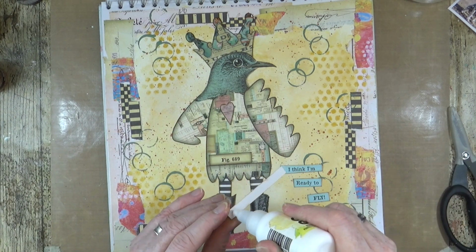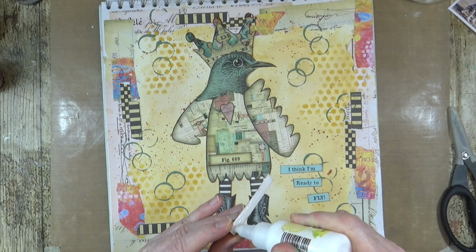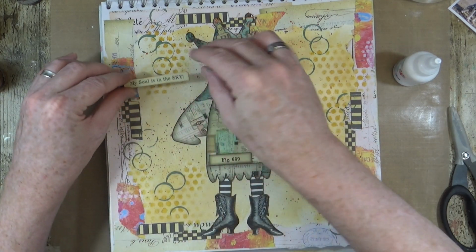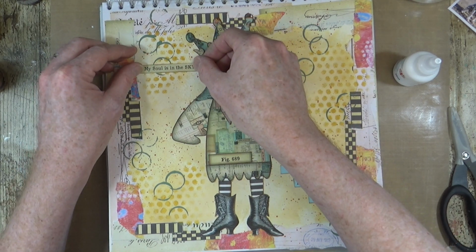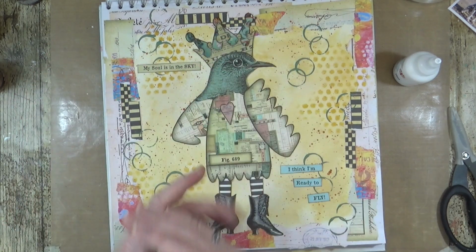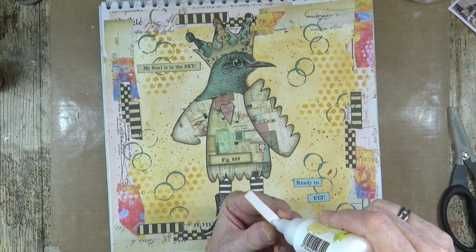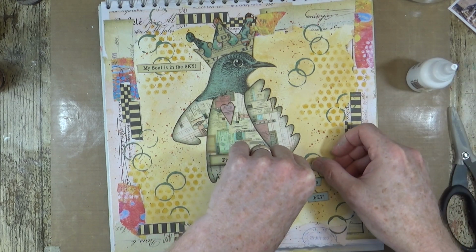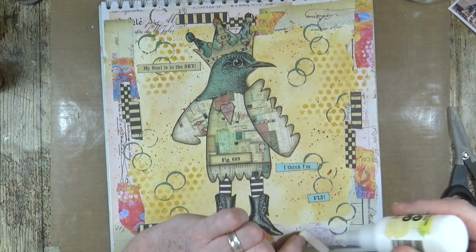So we'll get the glue and just stick that on the back. And again, like I said, I've come around these with the distressing. Actually, I might put it up there so it's breaking out of that circle. That gives it a nice little aspect, don't you think? And then we'll do the same thing with these, breaking out of those circles.